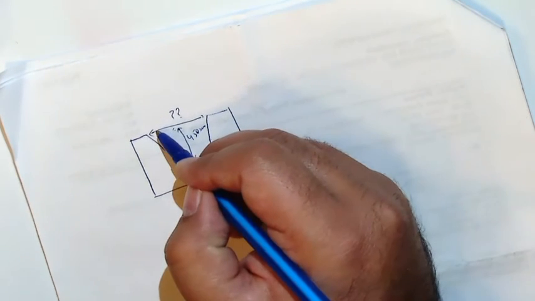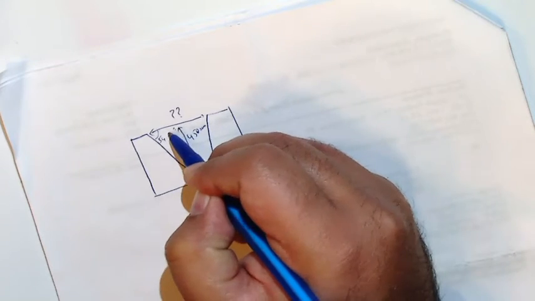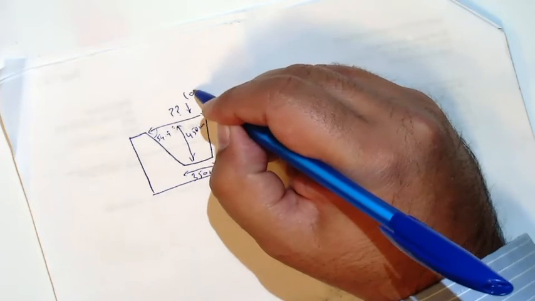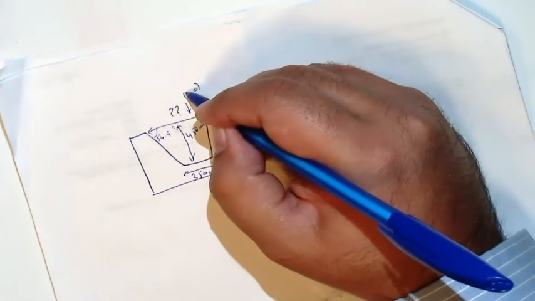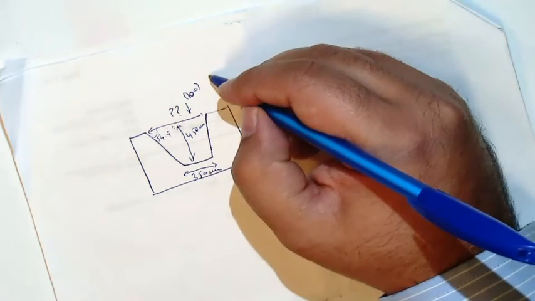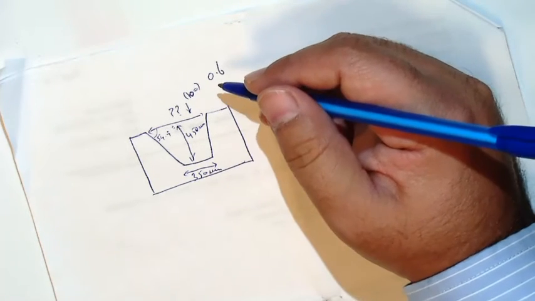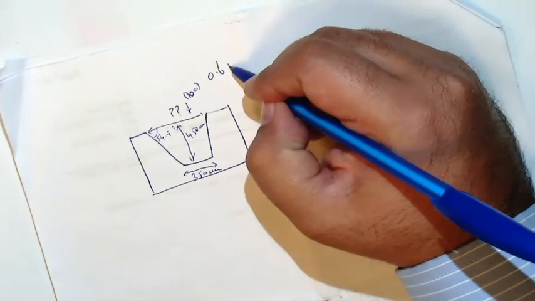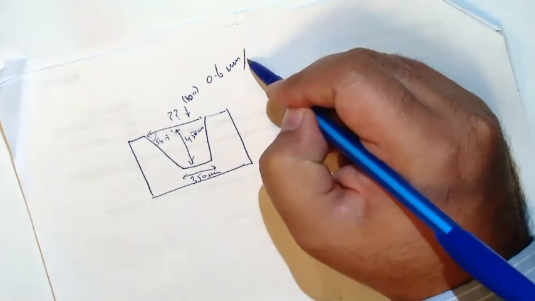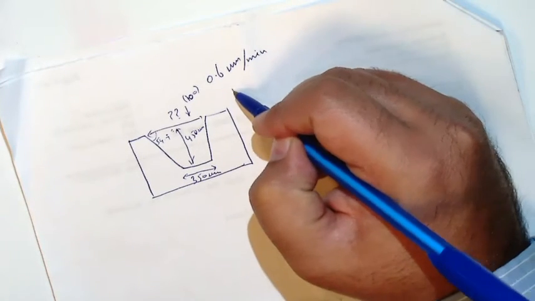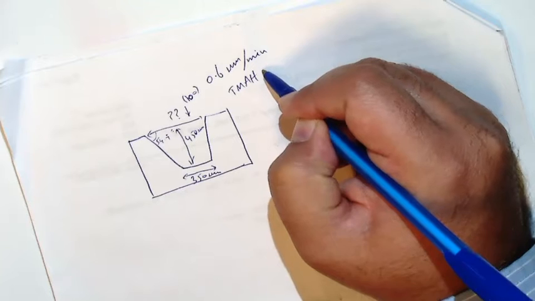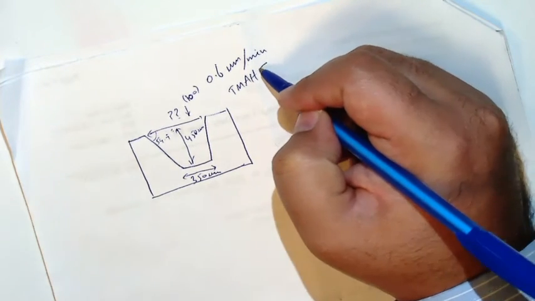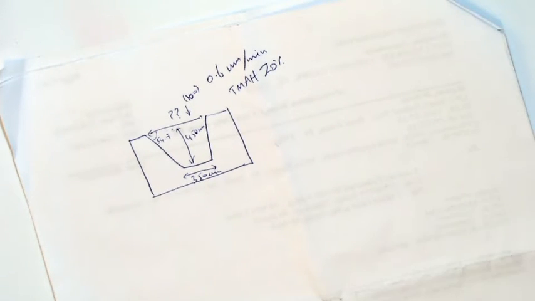So this was 54.7 degrees, and the etching rate in this direction, which is 100, it was 0.6, I believe, micrometer per minute for TMH at 70. I don't know, I didn't give the temperature. I think it was 20%. There was 90 degrees centigrade.